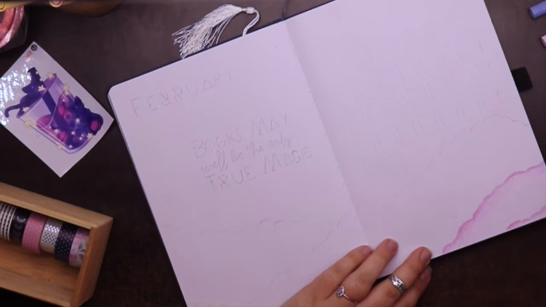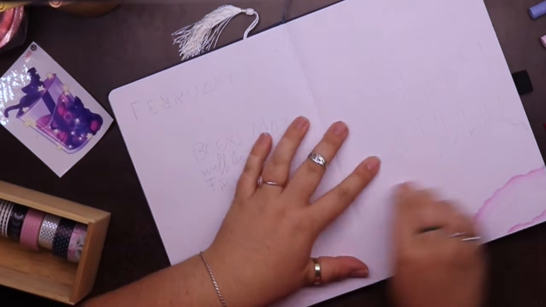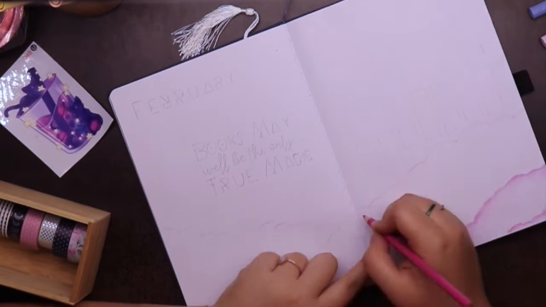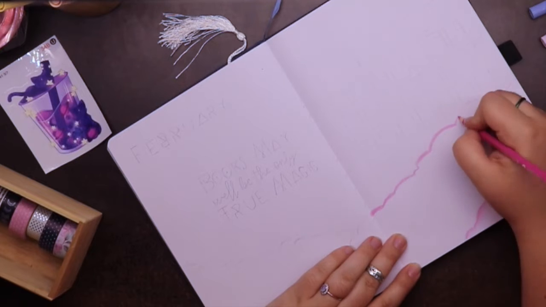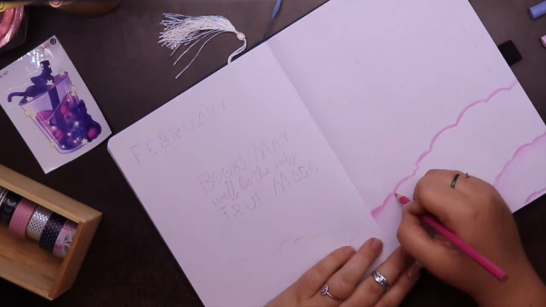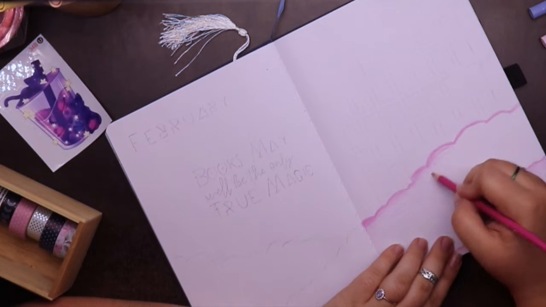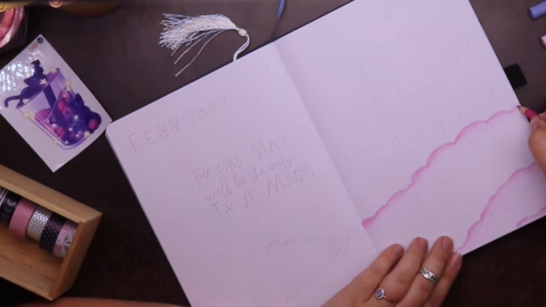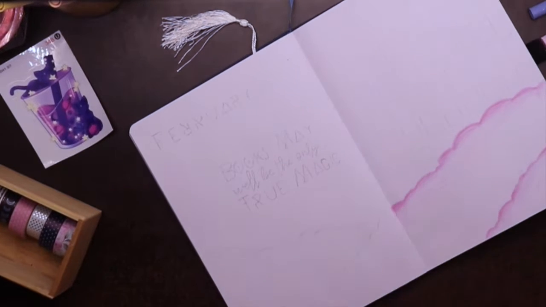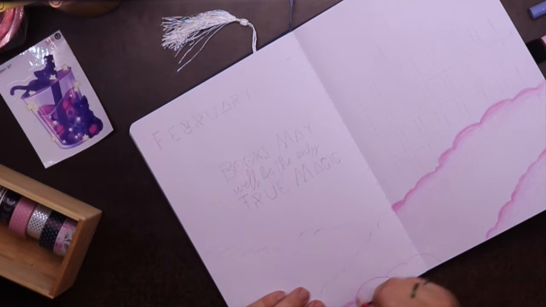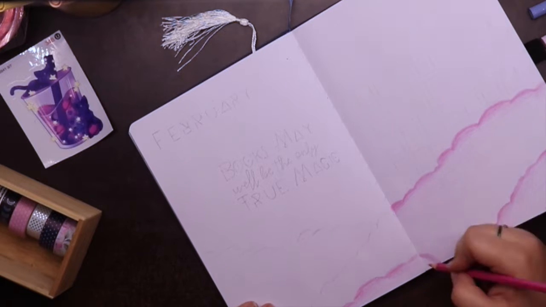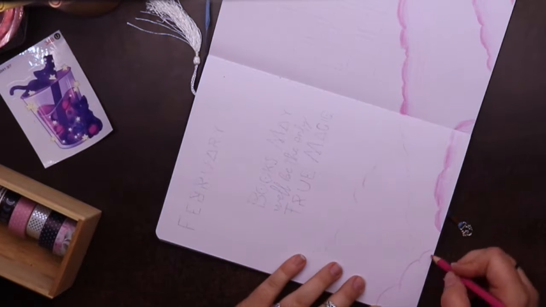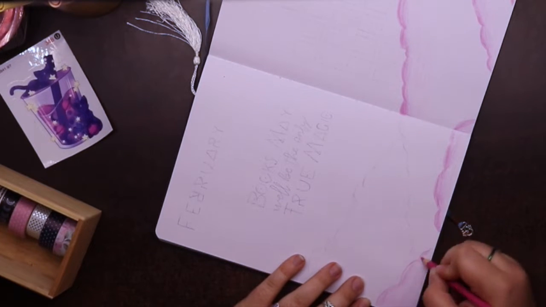So for the month of February, I'm doing a kind of celestial cloud moon theme. Something along those lines. But these clouds were inspired by Tina's diary. I will leave their video linked down below where I saw these, but I loved the idea, so I decided to do it. They did it with paint. I did it with pencil because I didn't have paint available to me at the time.